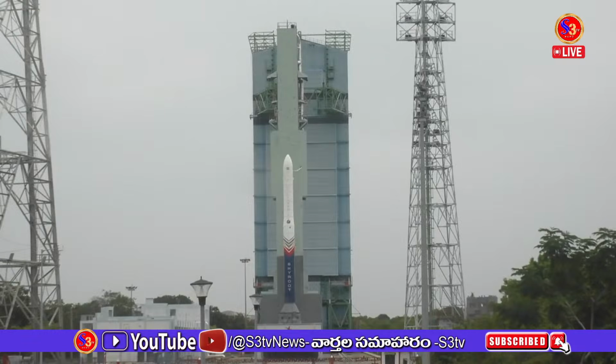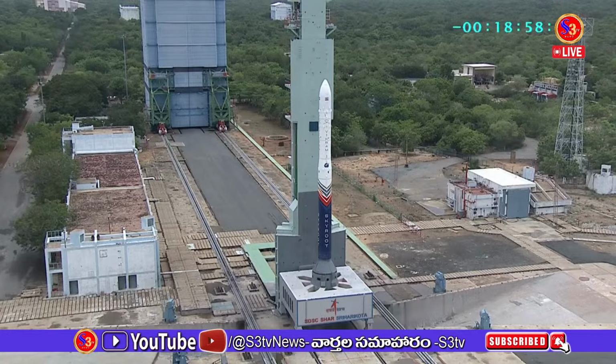So we've gotten confirmation, and you might see it on your screen shortly as well. The countdown has restarted. We are resetting to T minus 20 minutes, and we are at T minus 19 minutes. Skyroot CNC, please inform all other ground stations about the new T0.